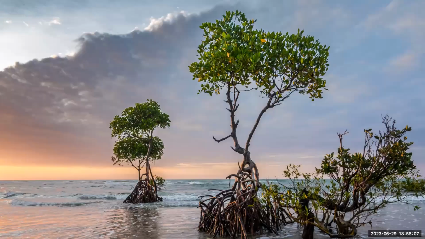The other one is viviparity of mangroves. Now, what is this plant? These plants are called mangroves, and these mangroves grow in areas where the salt level of water is very high, for example, lagoons. So we have very nice mangroves in certain places. This picture is taken from Puttalam lagoon. There are a lot of mangroves.